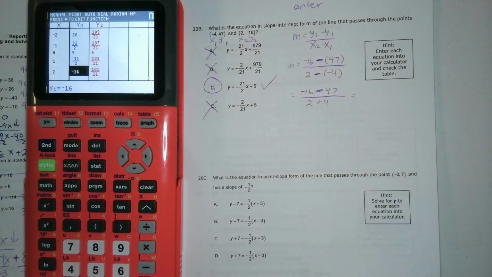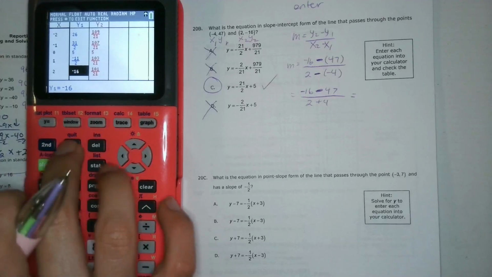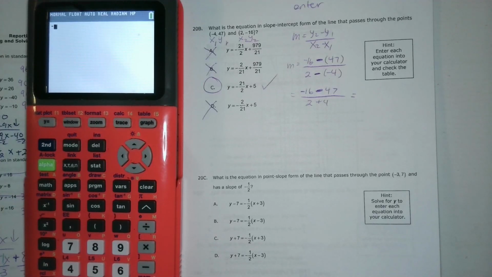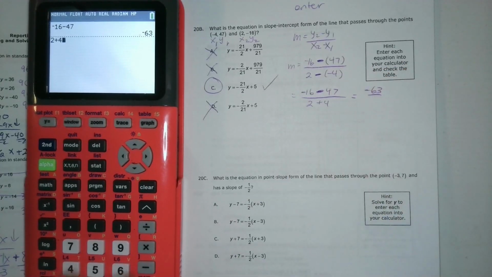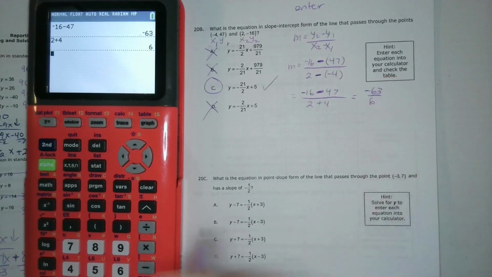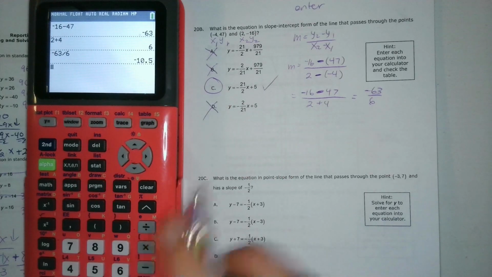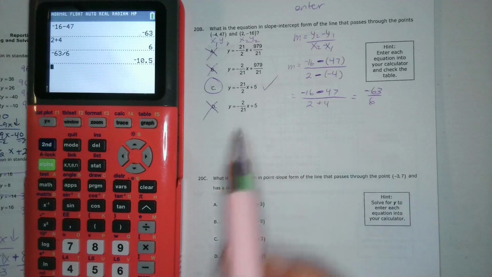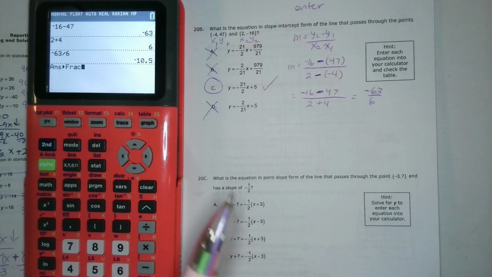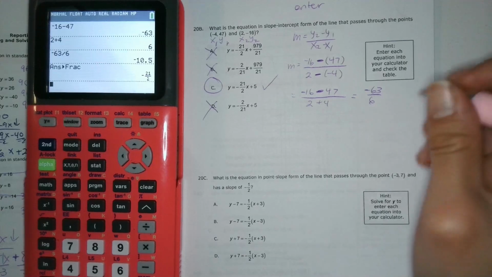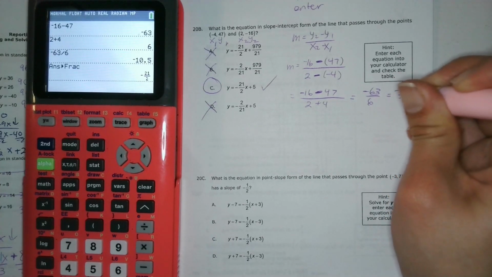And then at this point, you can start using your calculator. So if you're on the screen, second mode, negative 16 minus 47. I should have a negative 63 on top. 2 plus 4 obviously is 6. Now let's divide it. Negative 63 divided by 6. I get a weird decimal. And our answers are fractions. So press the math button. Click enter to turn it to a fraction. And click enter again. Negative 21 over 2.